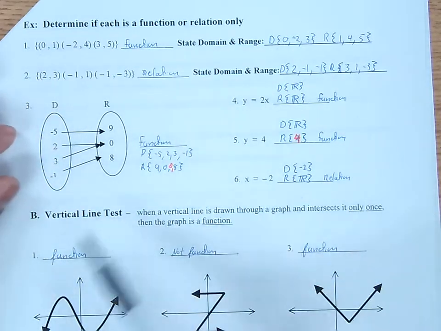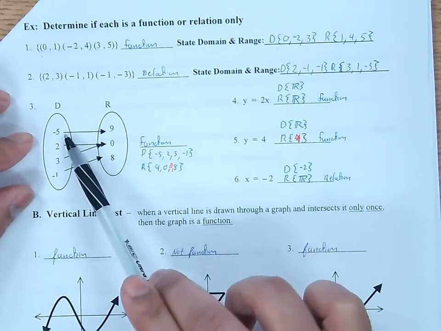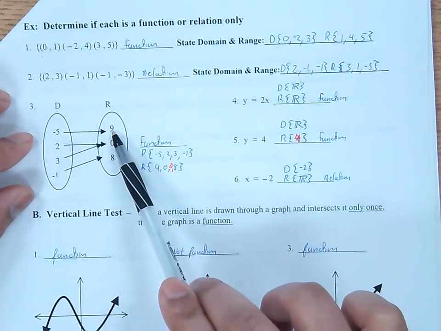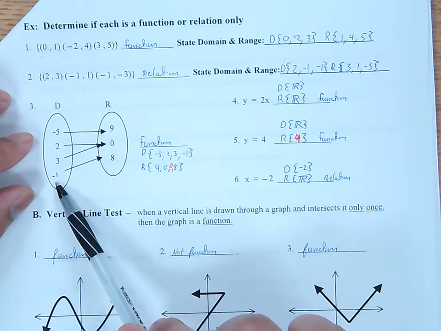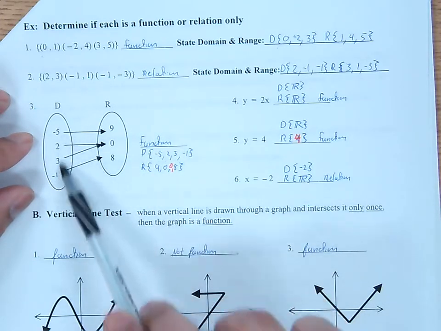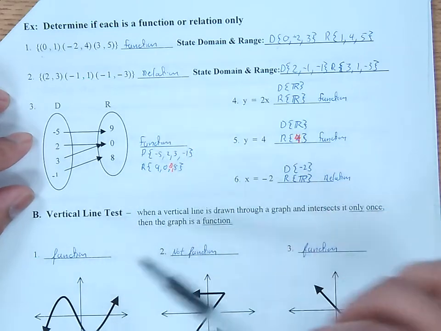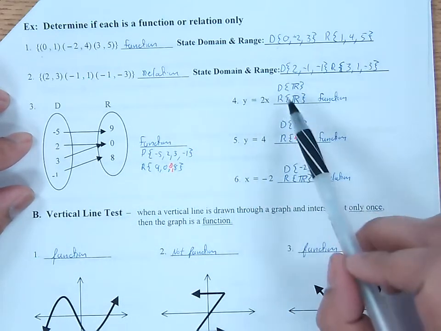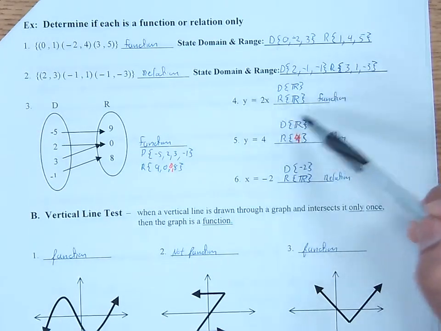If I asked you guys, look at this mapping right here. We've got 5, negative 5 corresponds to 9, 2 to 0, 3 to 0, negative 1 to 8. It is a function because none of the input or domain values have two different y values or range answers. So look at this, and we'll figure out what domain and range it could be.